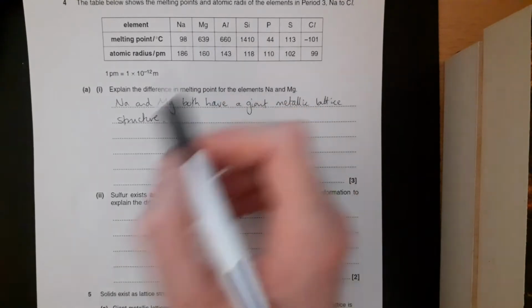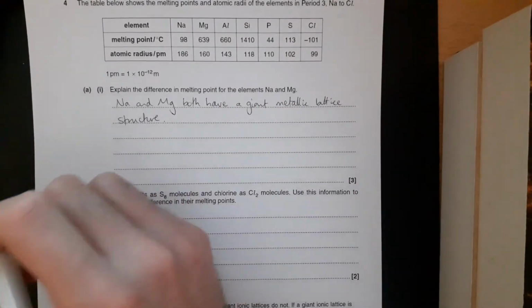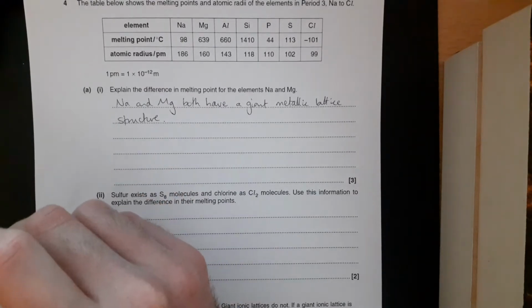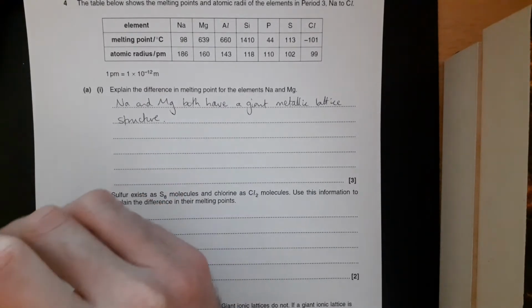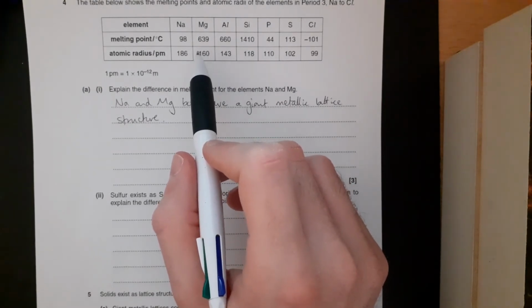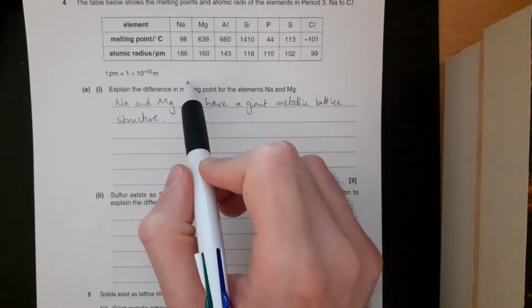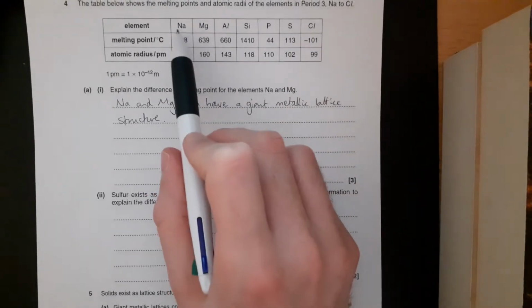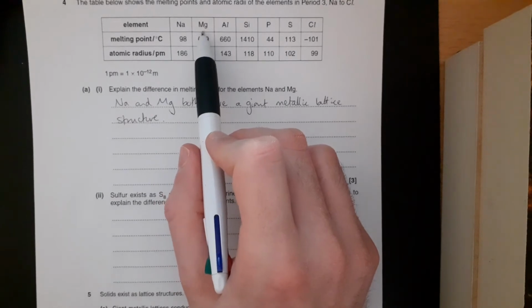So we said, we've just written this in the previous question, that the melting point depends on the strength of the attraction between the positive ions and the delocalized electrons. So if magnesium's got a higher melting point, it must be because there's a stronger attraction between the ions and the delocalized electrons. And the reason for that is because as we go across the period, sodium's in group 1 and magnesium's in group 2.